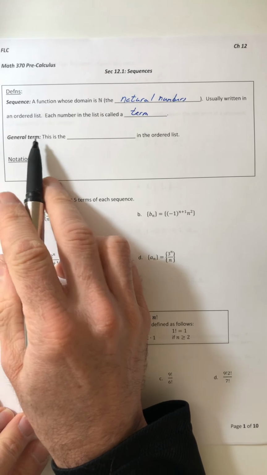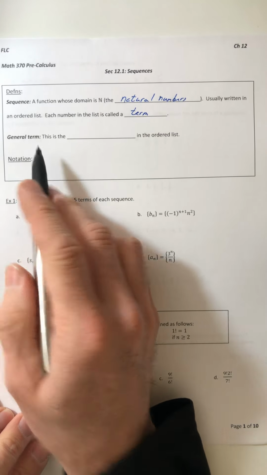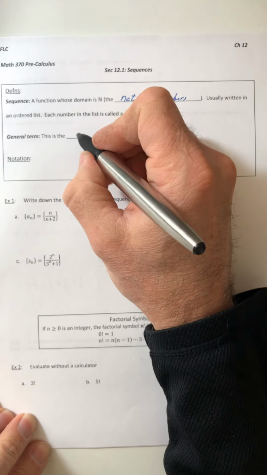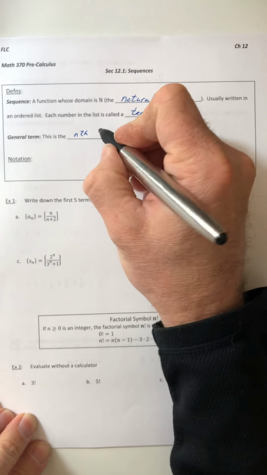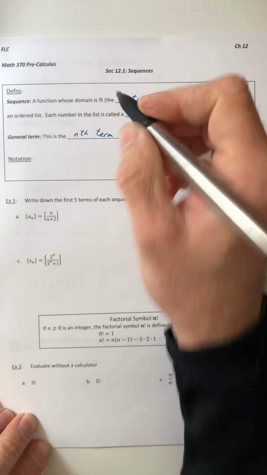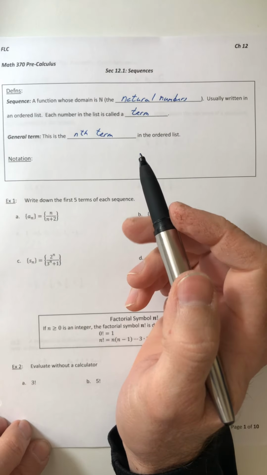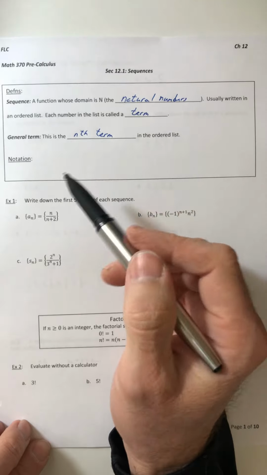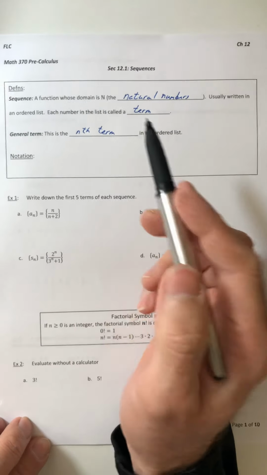Now, every sequence has a general term, and this is the nth term in the list. You can think of it as the function that generates the terms out. That's the nth term.